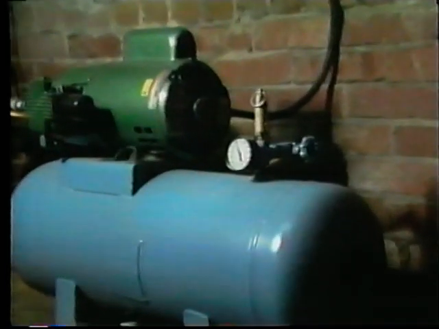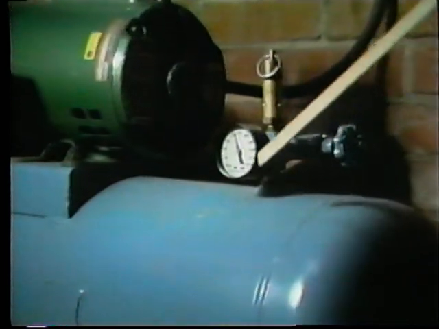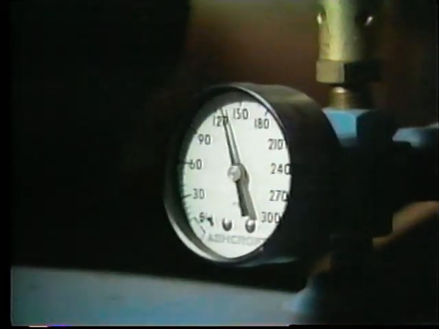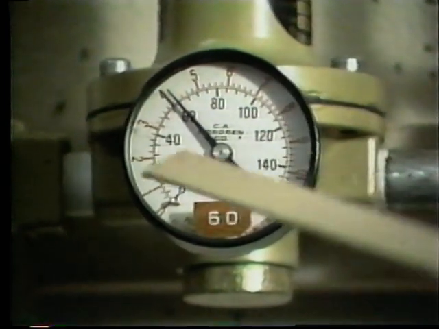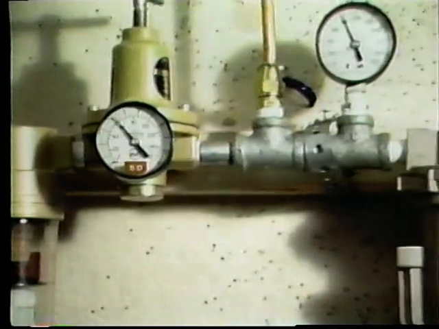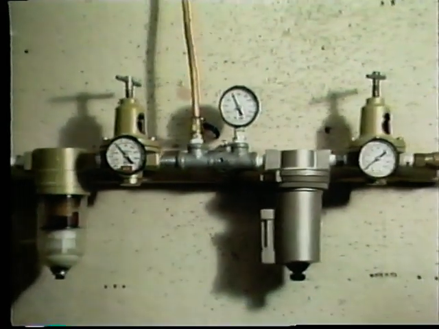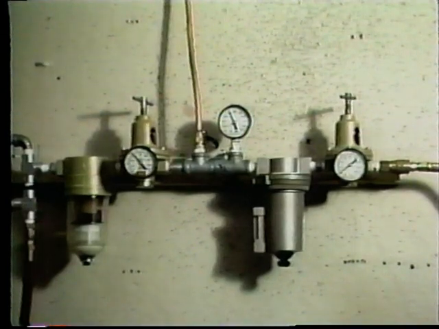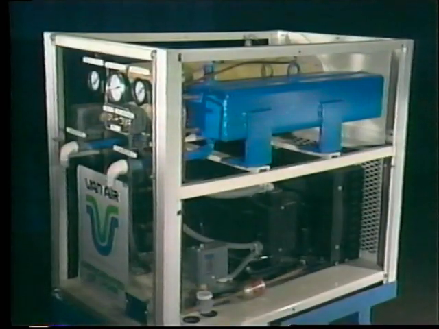Overcompression is a simple method, but it means we have to compress the air to a higher pressure than we want, and then let it expand to the working pressure that the system requires. Since this is a waste of energy, the use of overcompression is usually limited to small systems. Here is a fairly common and highly efficient type of dryer. It operates on the principle of refrigeration.